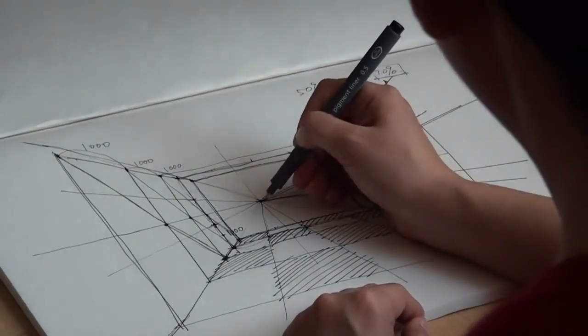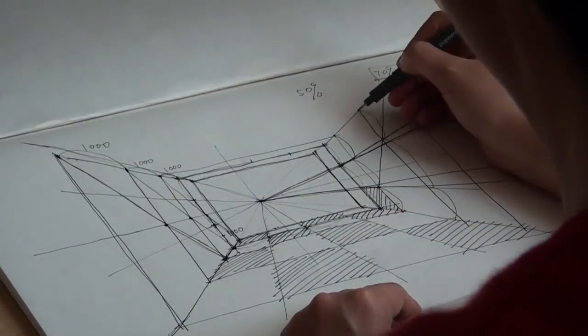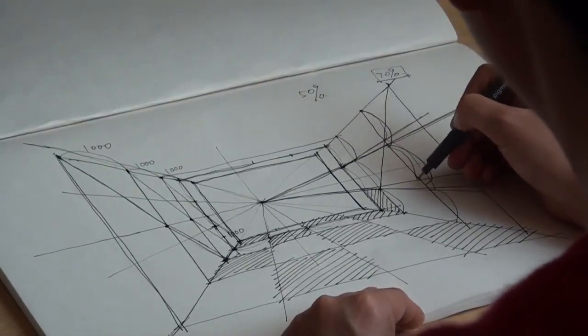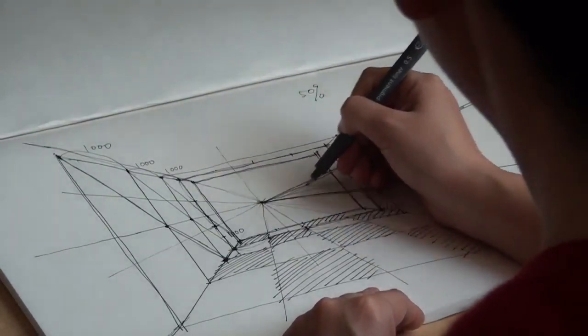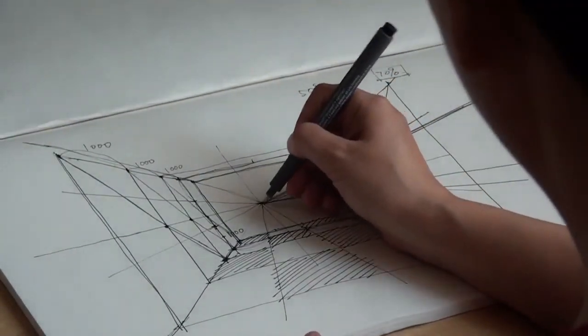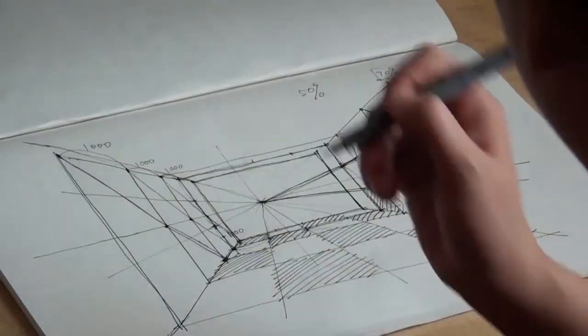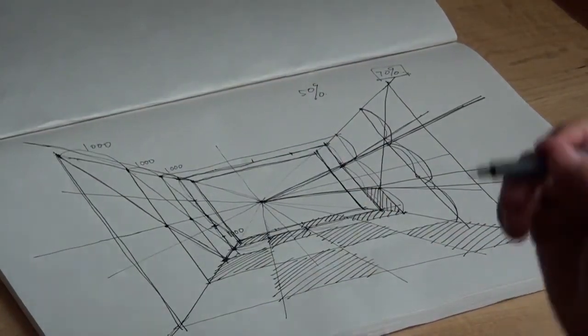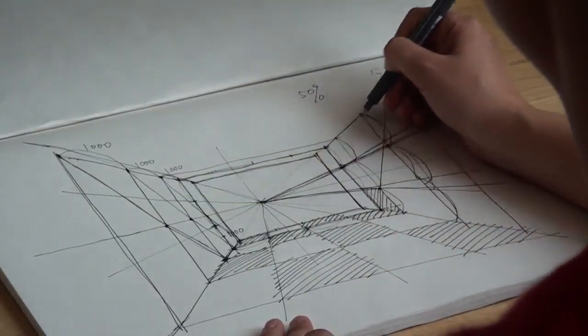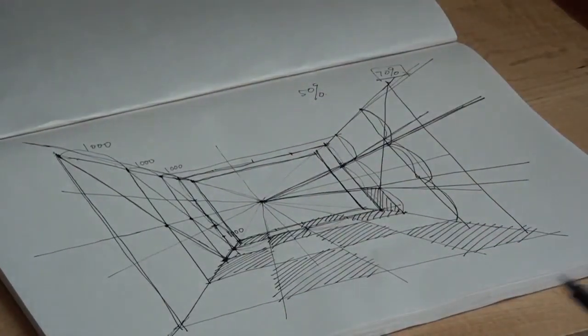So maybe that tells you another strategy: really extend your line perfectly to the vanishing point, because when we try to use our eye, it really could sometimes be off. Okay, so that's this part.